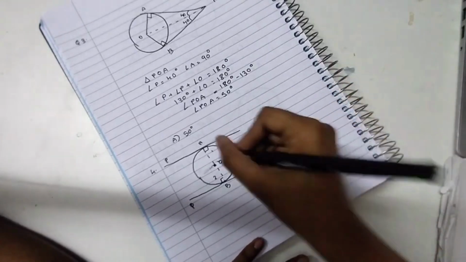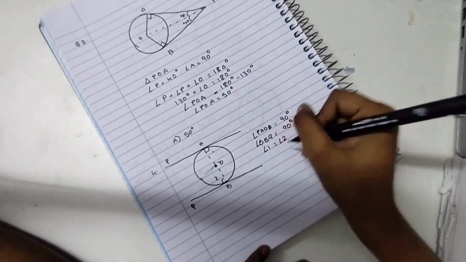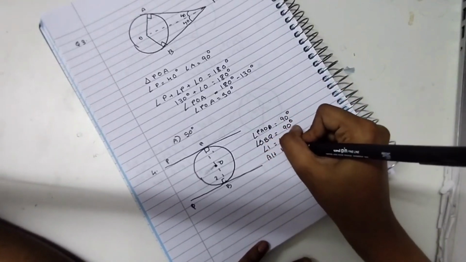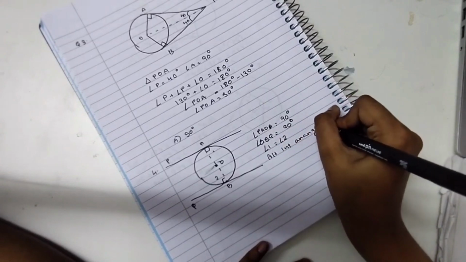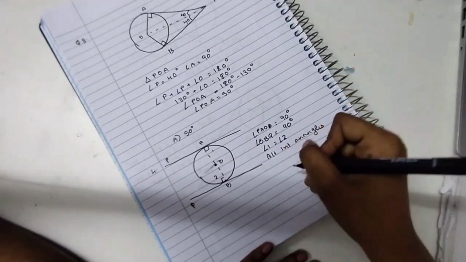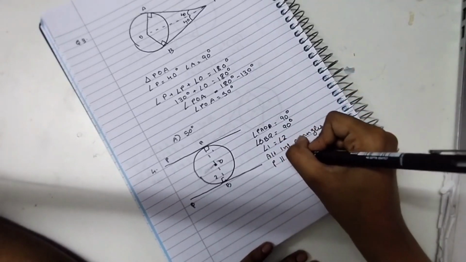So we can say that angle 1 is equal to angle 2. And since angle 1 and angle 2 are alternate interior angles, and the diameter is the transversal line between two lines, we can say that P is parallel to Q.